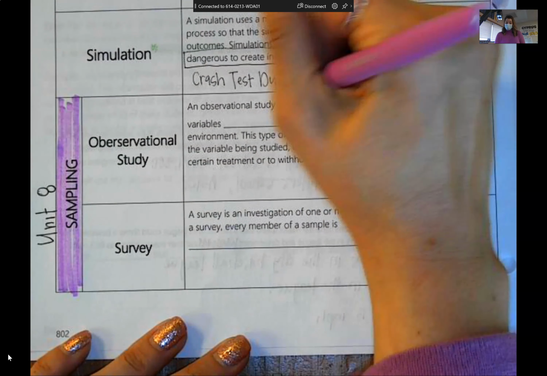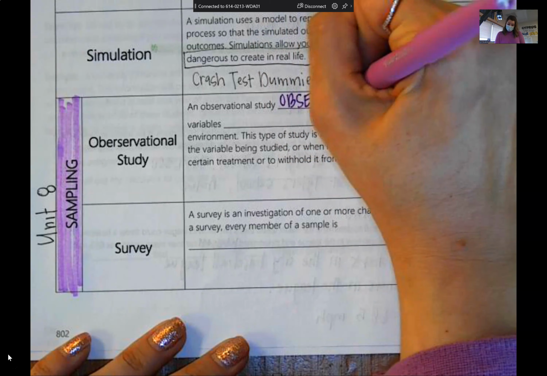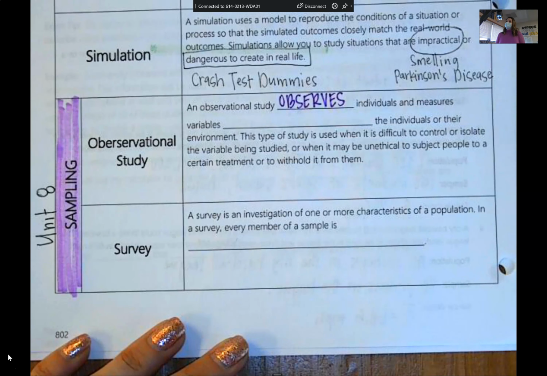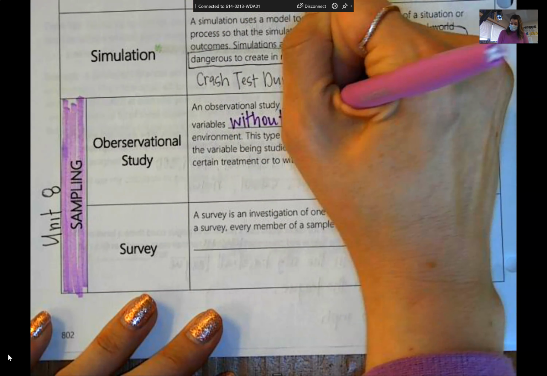So an observational study observes individuals and measures variables without controlling.